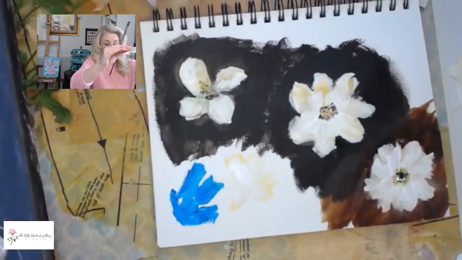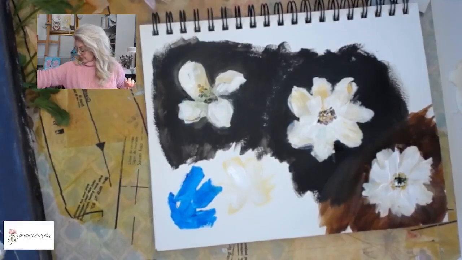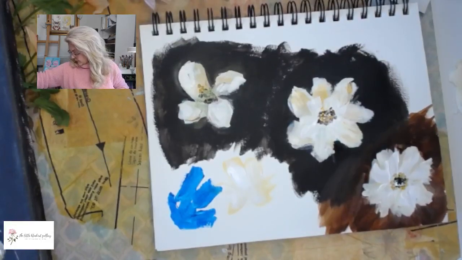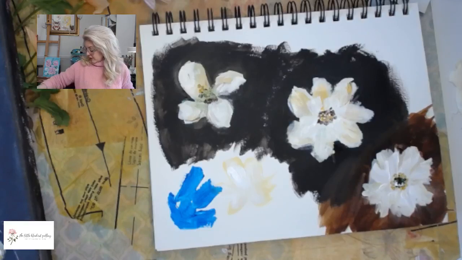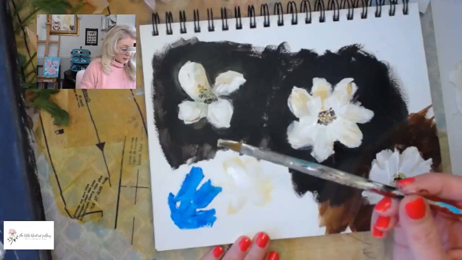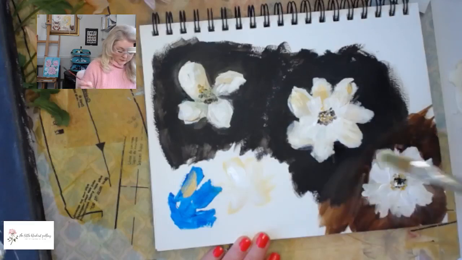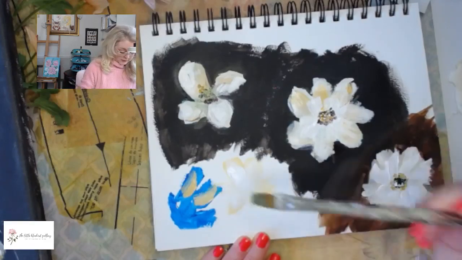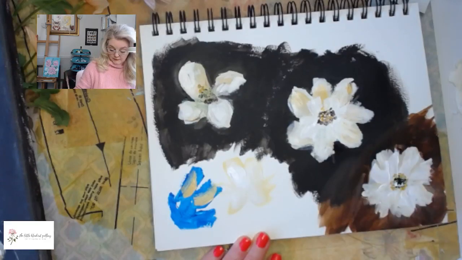Just come back down. Okay, I'm gonna wash out my brush. And we're gonna pick up some yellow ochre and white, and just very quickly make some swipes of that light yellow.